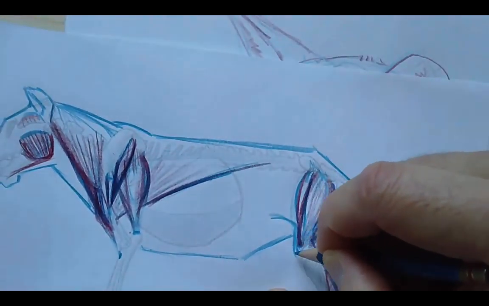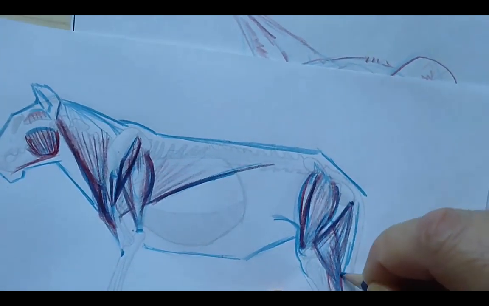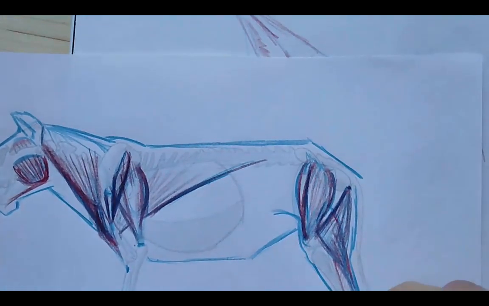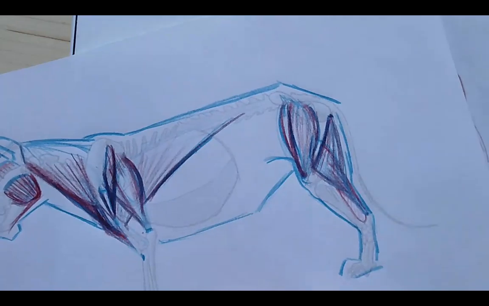And then the leg is going to go big, medium, skinny, and foot.